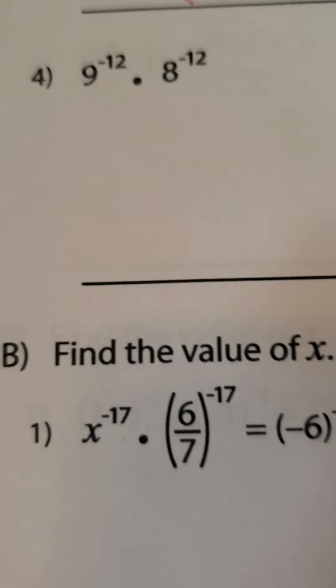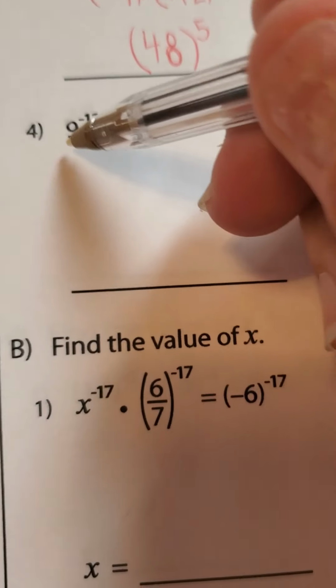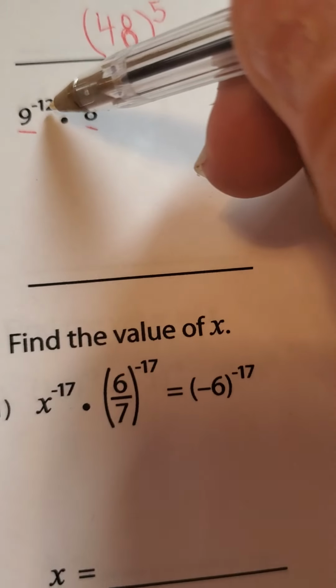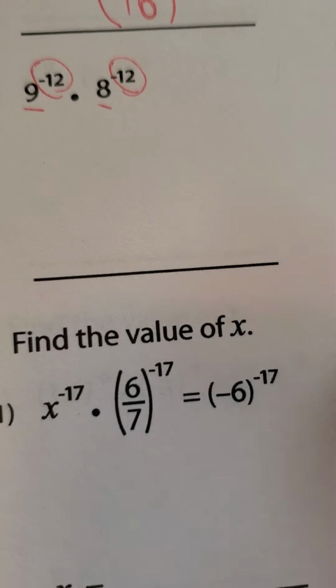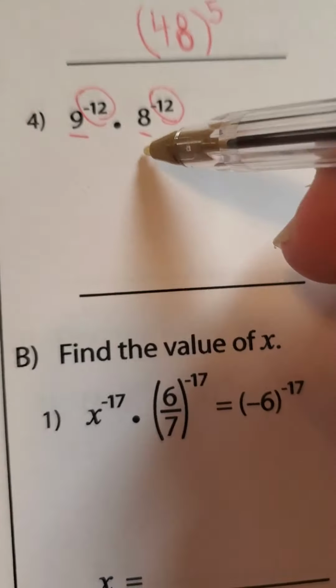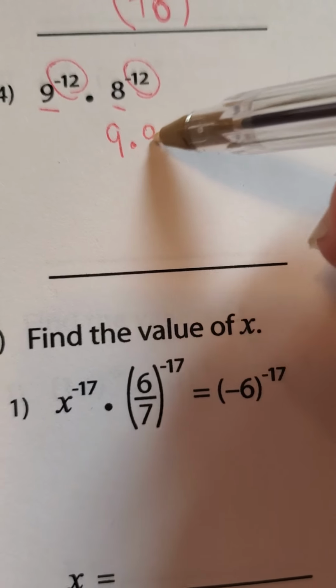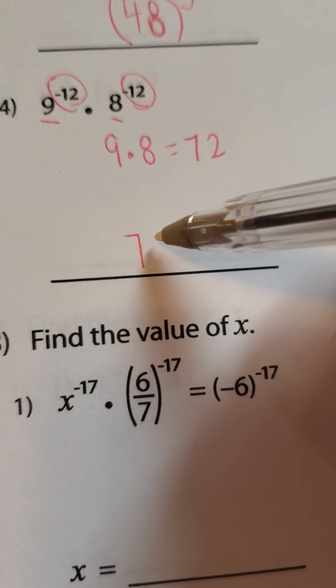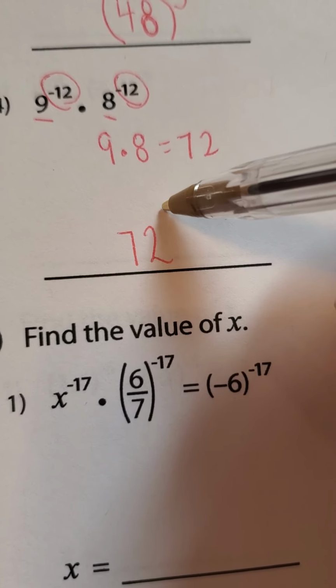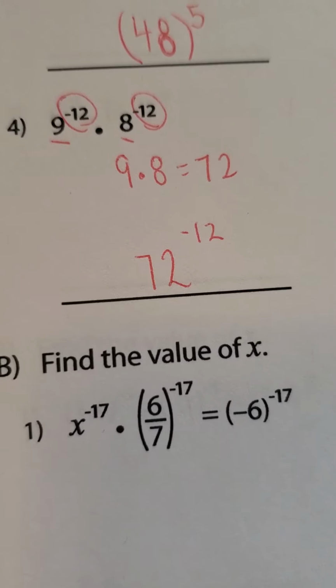For question number 4, again, we look at those bases. They are different, but the exponents are the same. So the product rule tells us that we can go ahead and multiply those bases together. So 9 times 8 equals 72. And so my answer will be 72 to the negative 12th power.